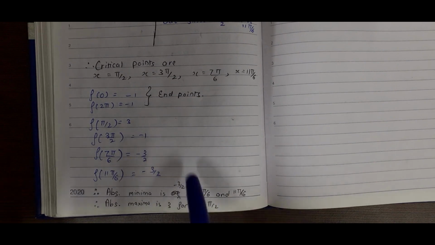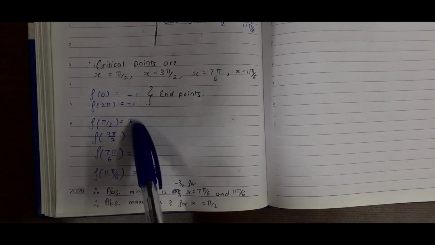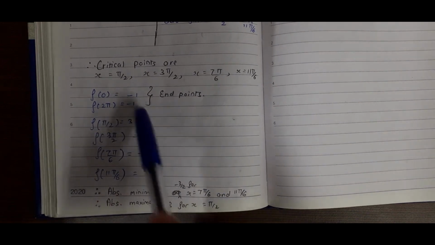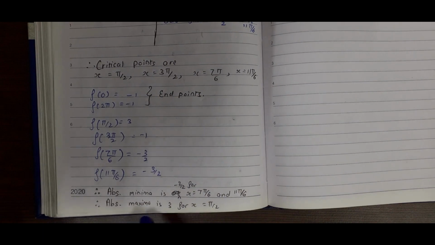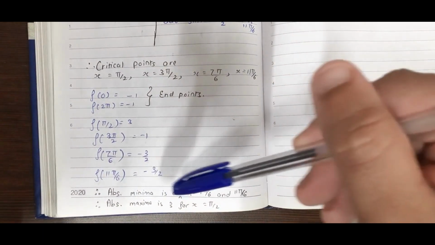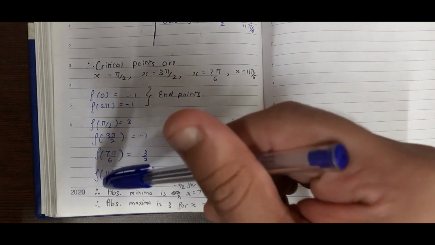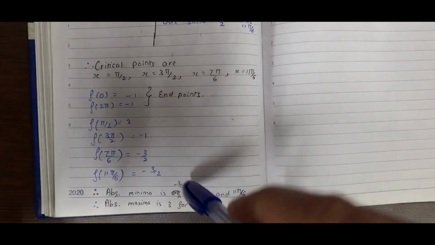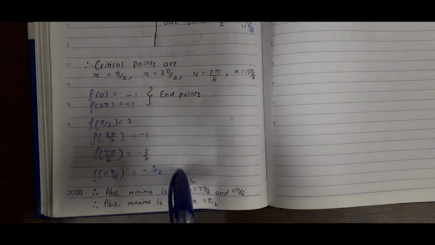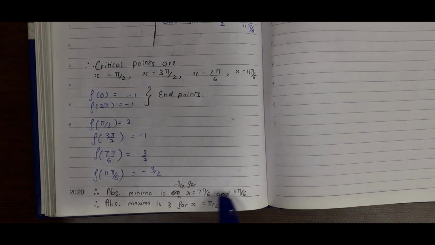Now the lowest value over here is going to be minus 3 by 2. The highest value is 3. So the absolute maxima is 3 for x equals pi by 2. Absolute minima is minus 3 by 2 for x equals 7 pi by 6 and 11 pi by 6. You have to mention both values, that's important.